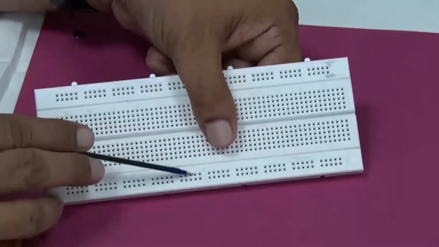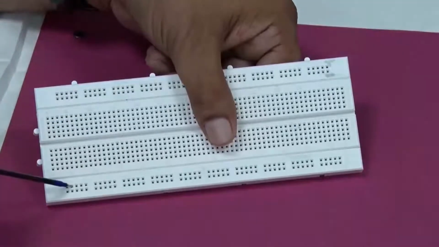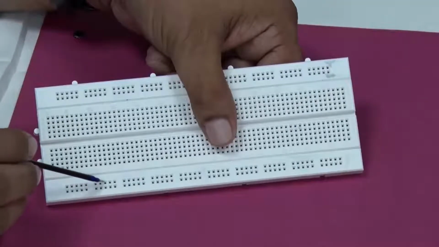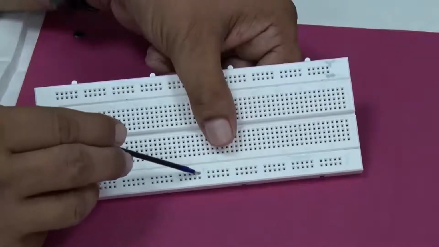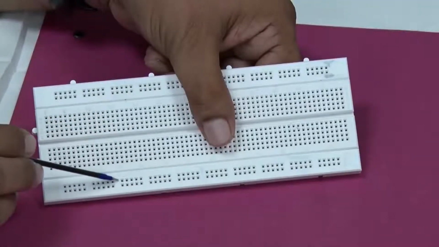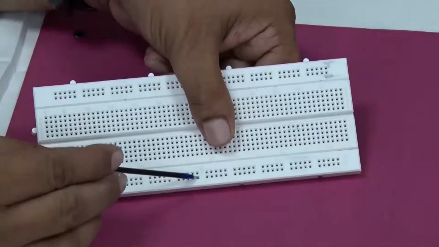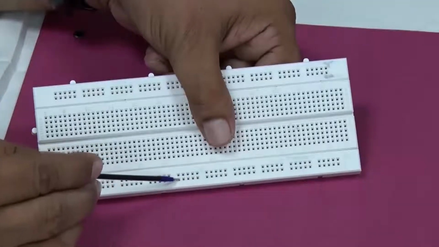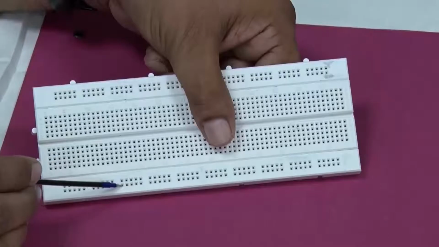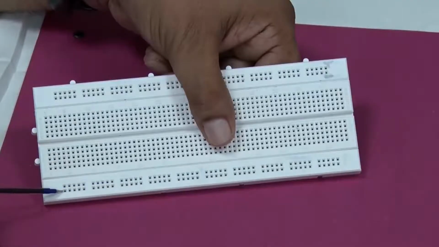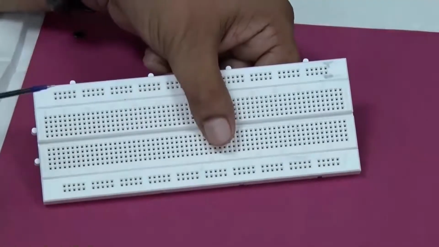And similarly is the story on the other side, and similar is the story on the bottom side. Here also all these holes are internally connected to each other on one longer line. And similarly on the bottommost line, all these 25 are internally connected to each other. That's it. And similarly for this side.